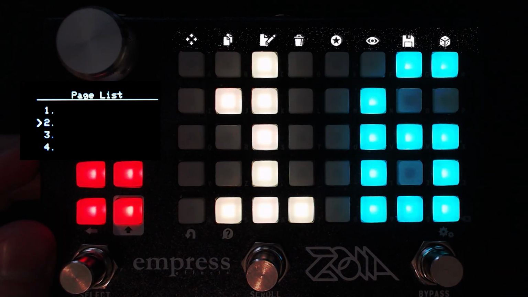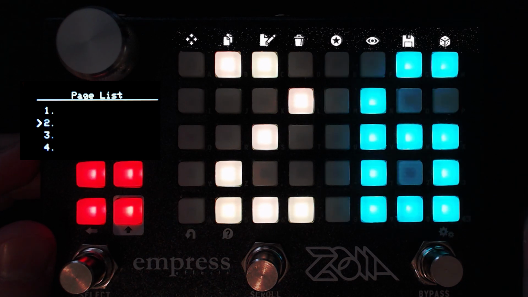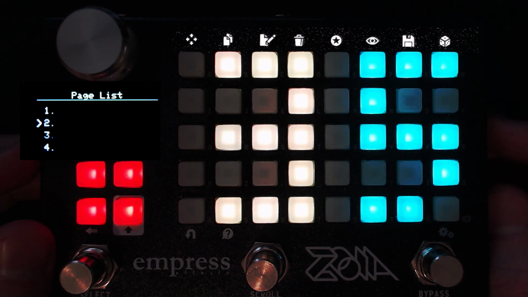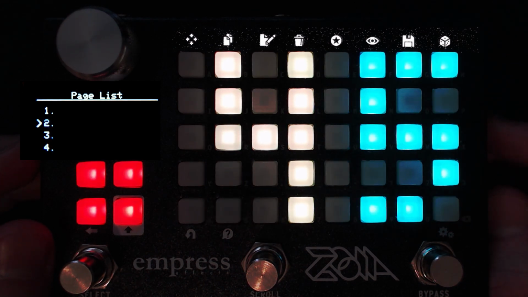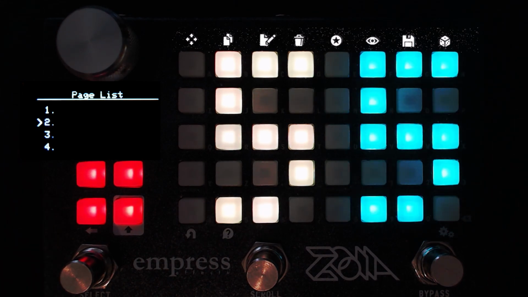Coming up soon, of course, is the one where I will explain logic gates and how to make them on the Zoia, and just a little bit about the basics of them.